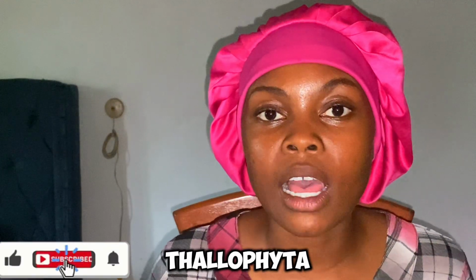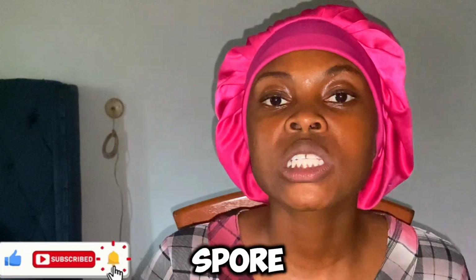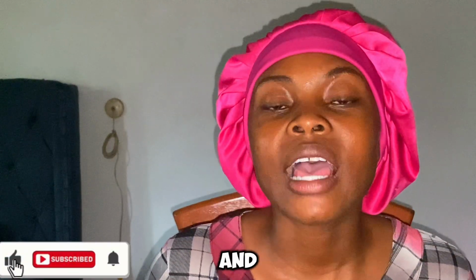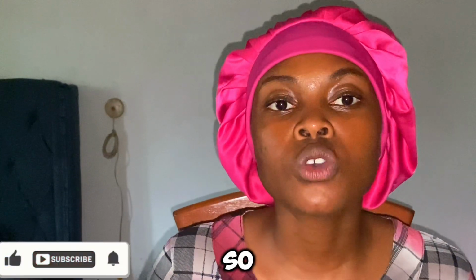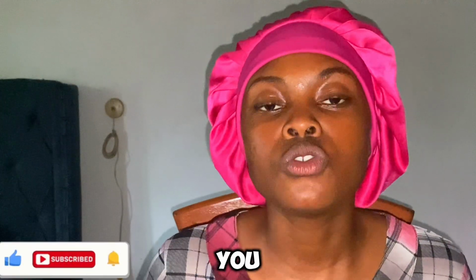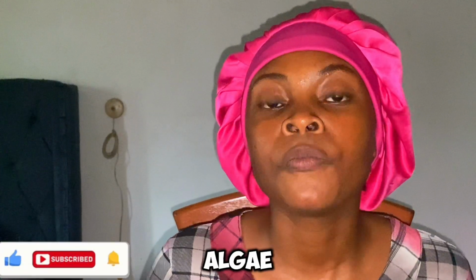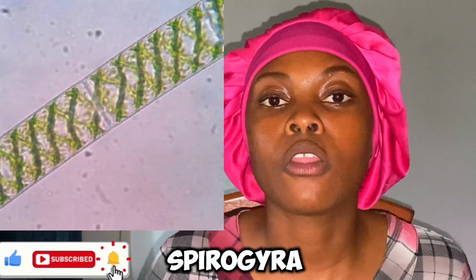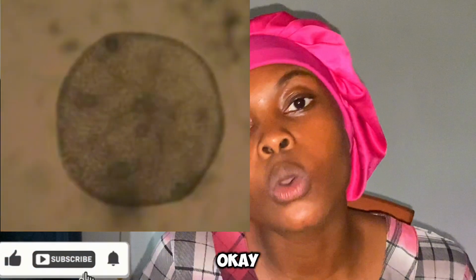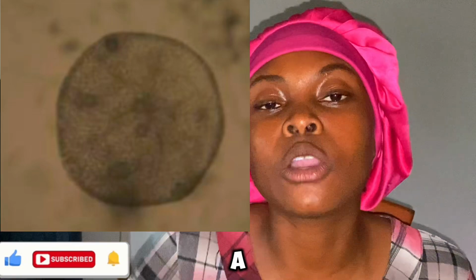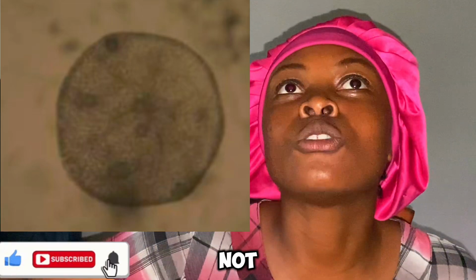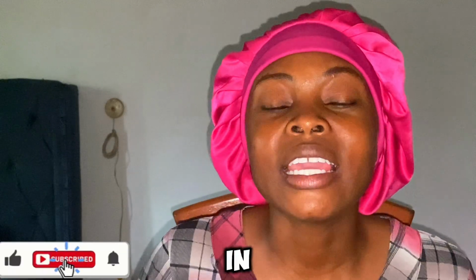The Thallophyta reproduce asexually by cell division, fragmentation, spore formation, etc., and they reproduce sexually also. Under the Thallophyta you see the brown algae, the red algae and the green algae. Under the green algae you see the volvox and the spirogyra, and note this, the volvox exist as a colony. They are not found alone, they exist together.